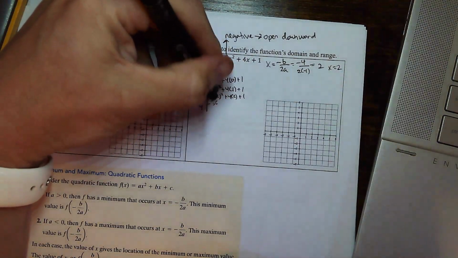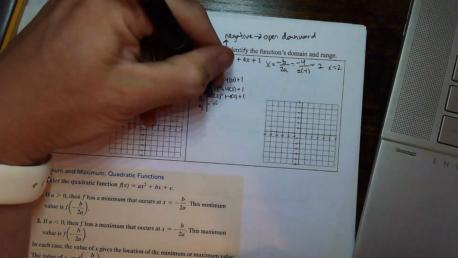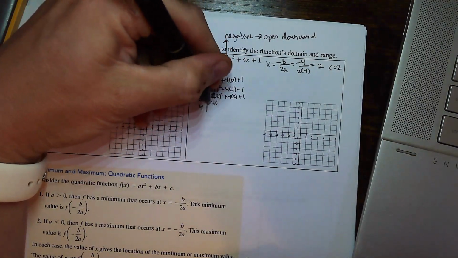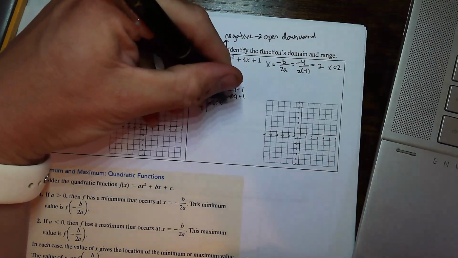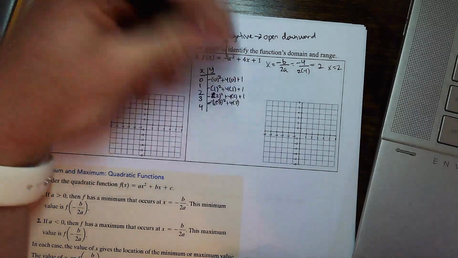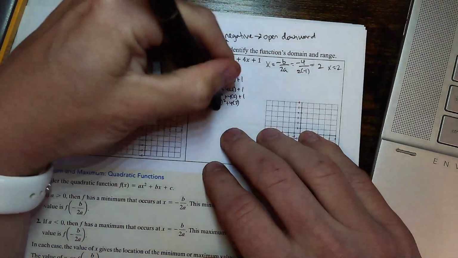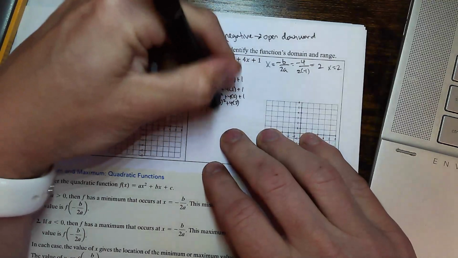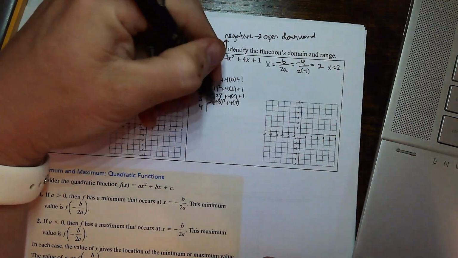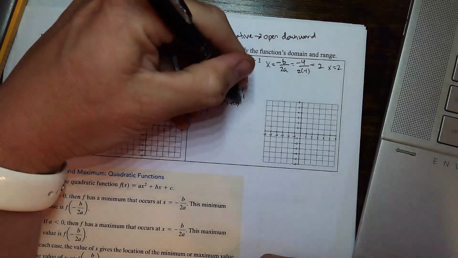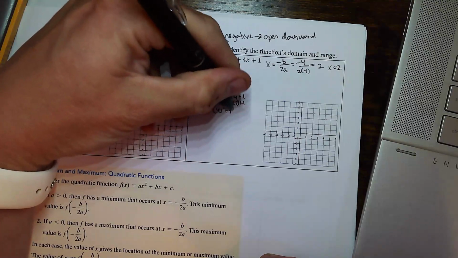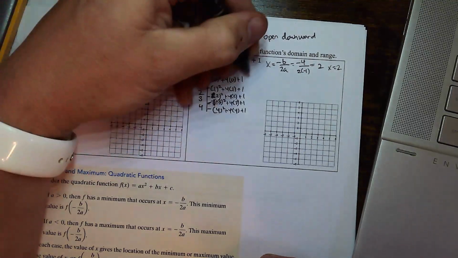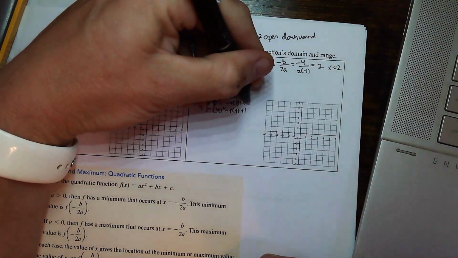I apologize, I get a little carried away here. So this is going to be negative 3 squared plus 4 times 3. I didn't mean to put a negative 3 there. This is positive. This is negative 3 squared plus 4 times 3 plus 1, and then negative 4 squared plus 4 times 4 plus 1. So I'm going to figure out what these values are.